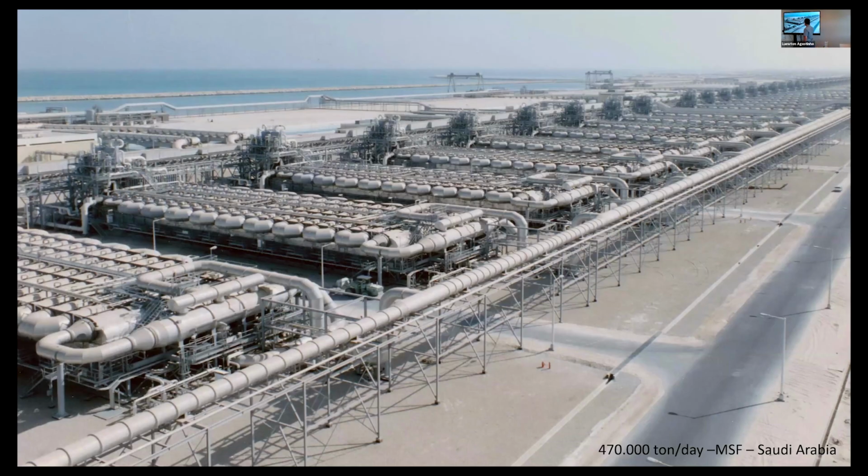This is just to give you an idea about how big these systems can be. This is an MSF, multi-stage flash, desalination plant in Saudi Arabia. Maybe you can see from this picture there's a tractor and a person inside, so you can have an idea of the magnitude of how big these systems can be. The system produces 470,000 tons per day of water in Saudi Arabia.